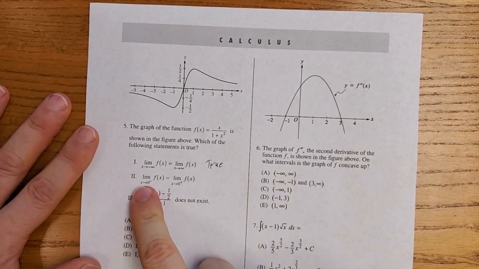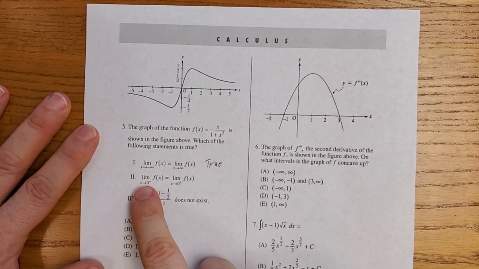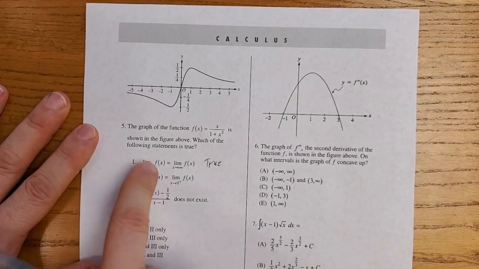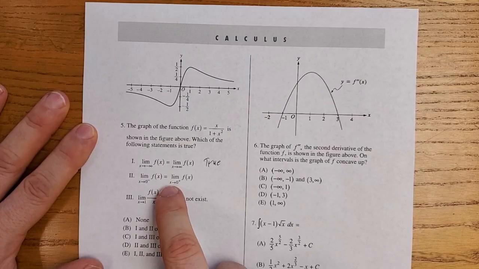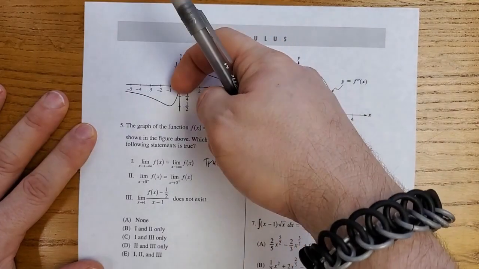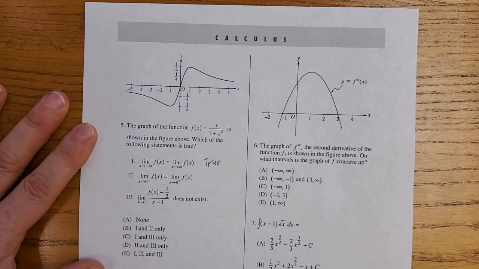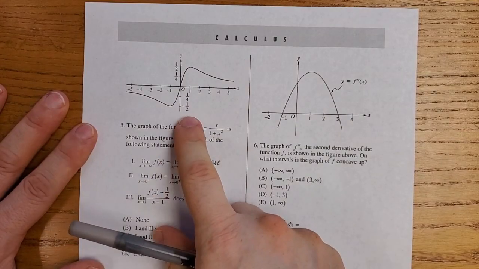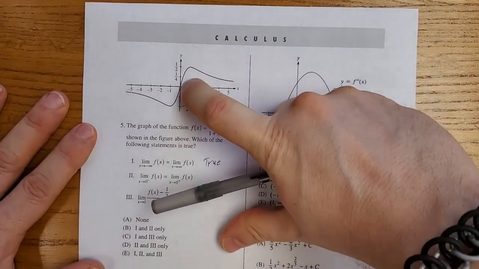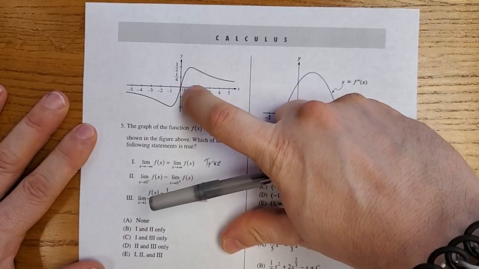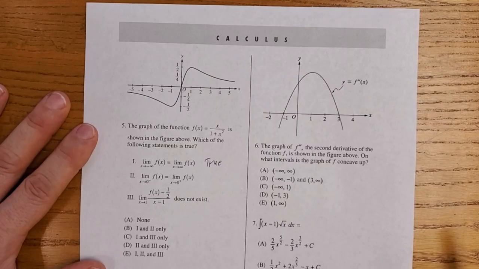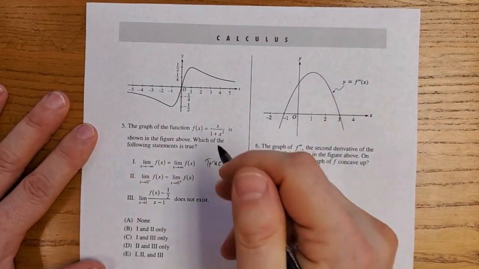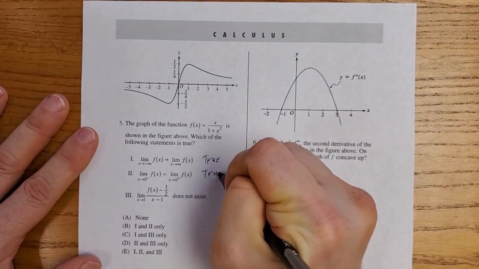So the next one asks, as it approaches 0 from the negative direction or from the left, is that the same as the value at 0 approaching from the positive direction or from the right? And this one is fairly easy for this question because it's actually continuous there. It actually has a value at x equals 0. It is just 0, regardless of which direction you come at it from. So that is also true.